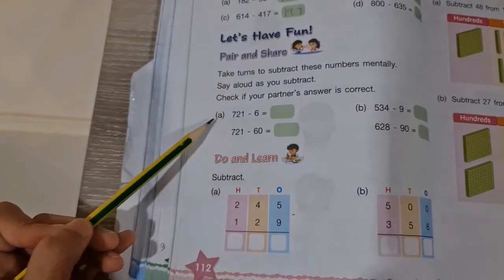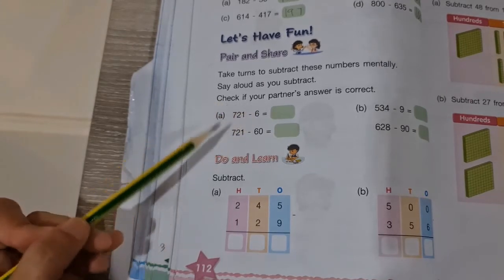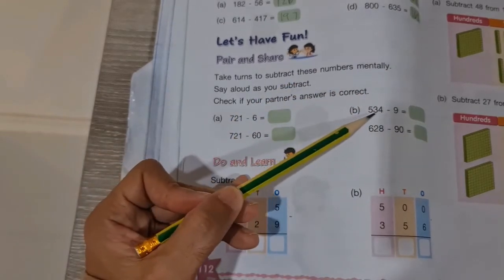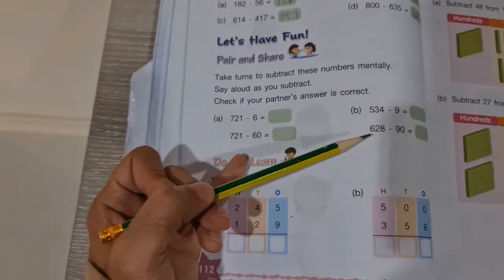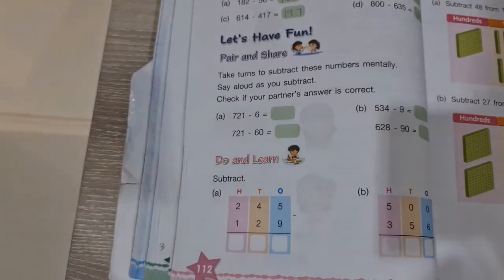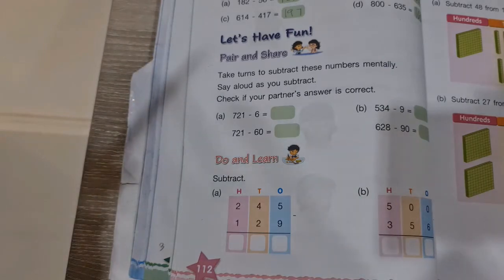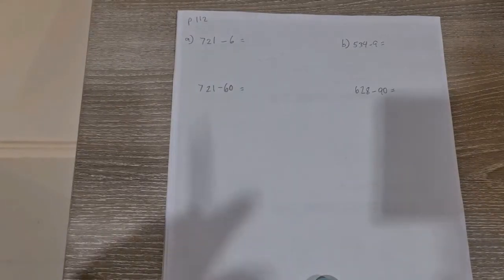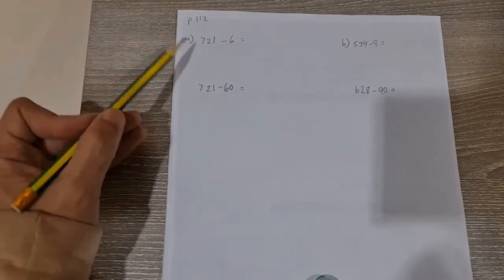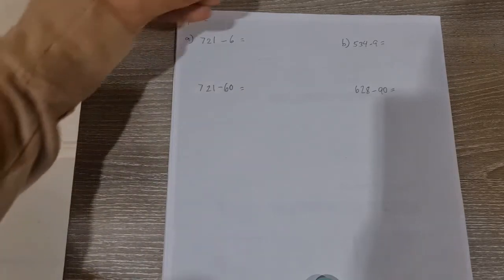Okay, let us write 721 minus 6 and 721 minus 60 and 534 minus 9 and 628 minus 90 on a piece of paper, on A4 paper, and let us subtract. Okay, teacher, copy the numbers from the book to a piece of A4 paper. Now, let us subtract.